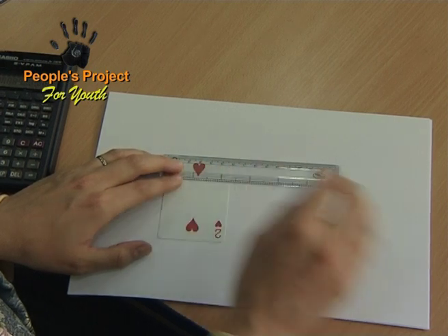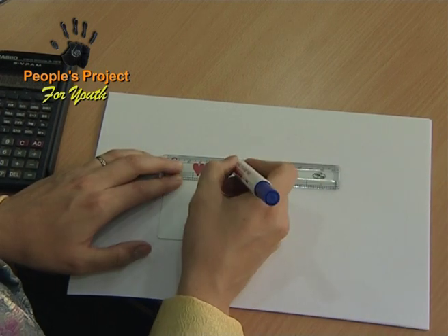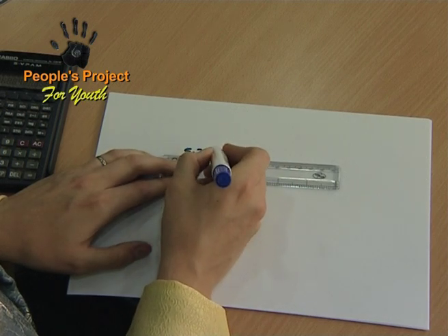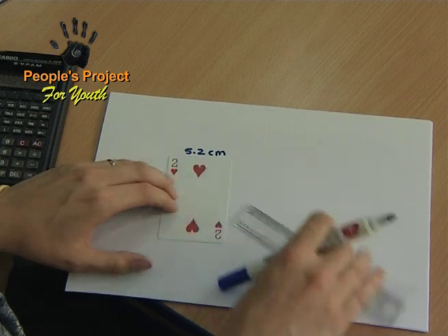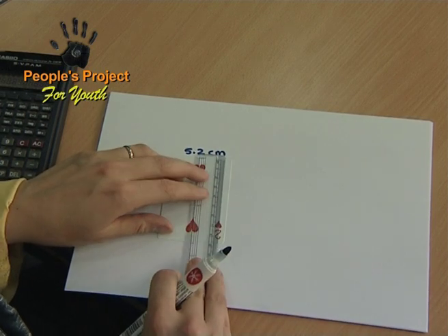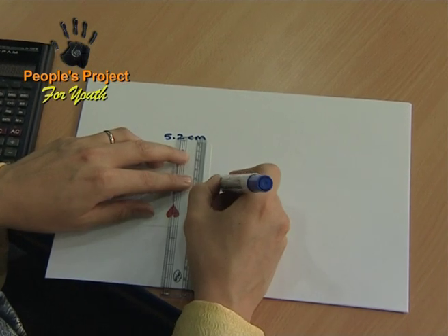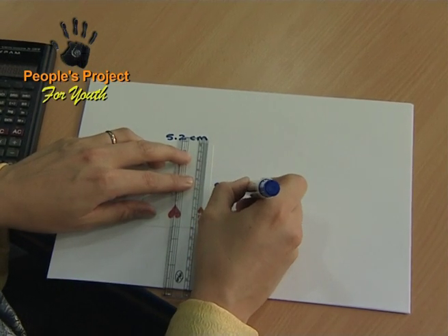So the measurement across the top is approximately 5.2 centimetres. The measurement down the side is approximately 8.9 centimetres.